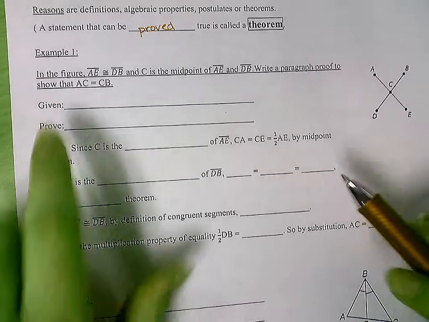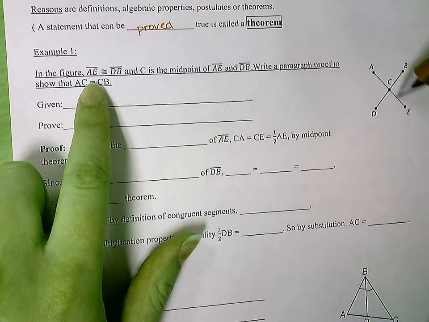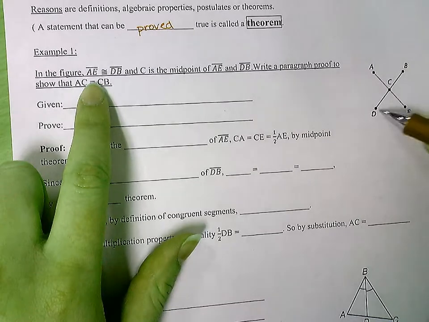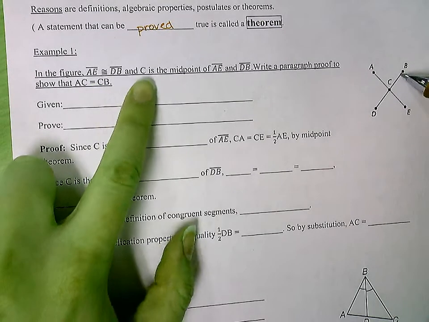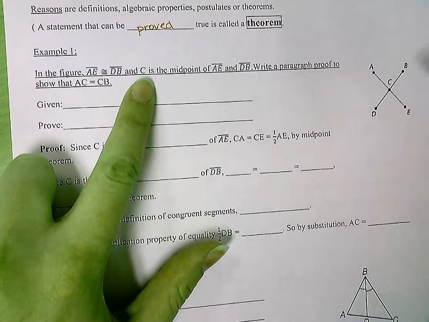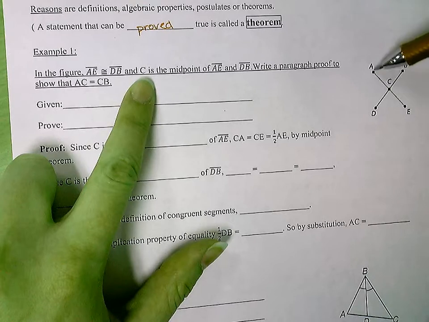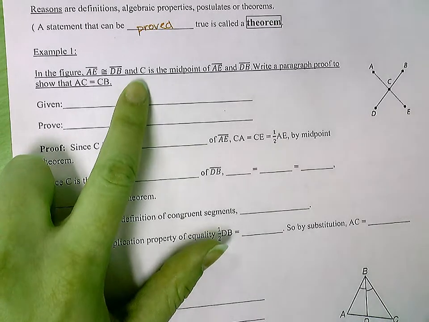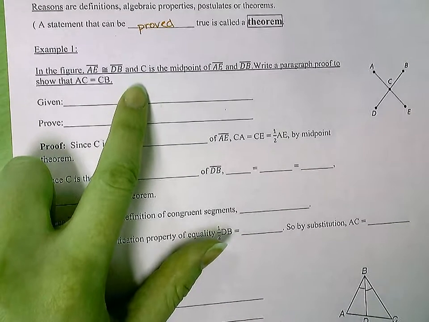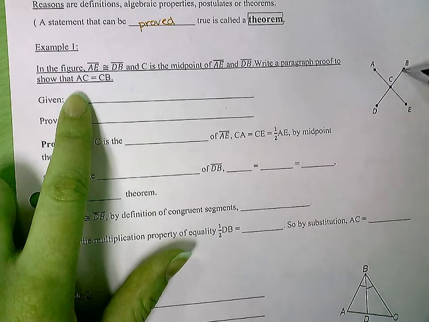So example 1, in the figure, segment AE is congruent to segment DB. Okay? And C is the midpoint of AE, and C is the midpoint of DB. Now we want to write a paragraph proof to show that AC is equal to CB.